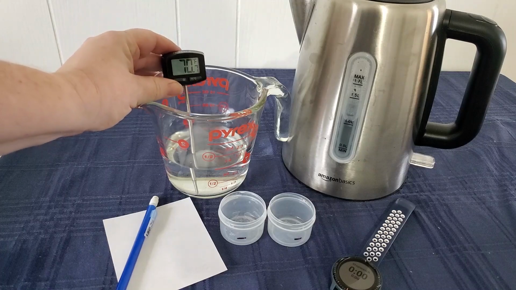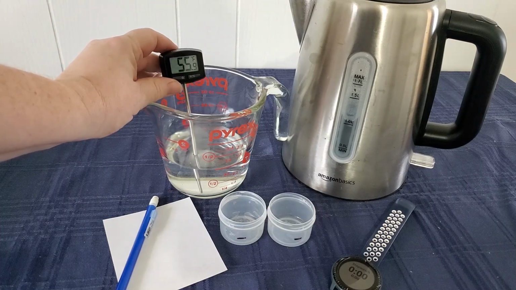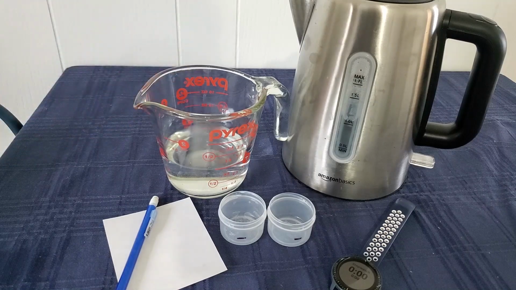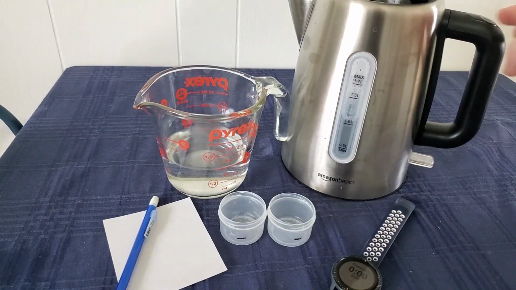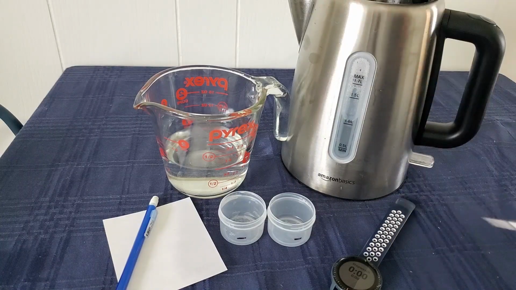In this case, let's see what we've got. My cold water is going to be about 55 degrees. Let's see what my hot water is. And remember, if you're using hot water, you have to be really careful and get mom and dad's help. My hot water is about 206 degrees.